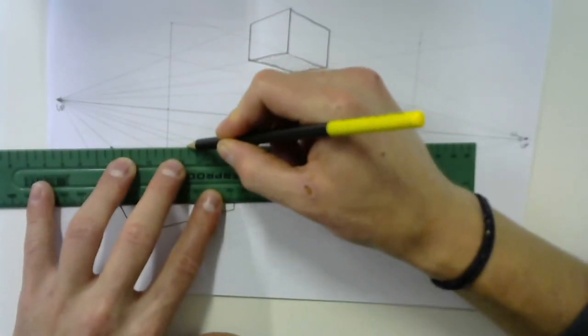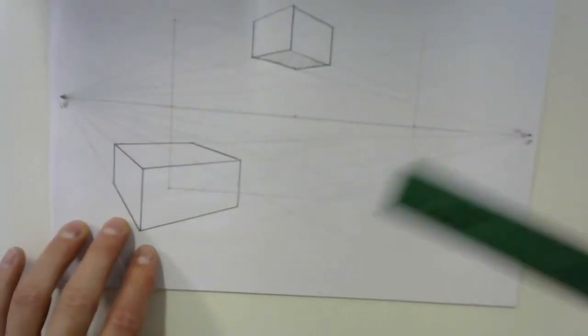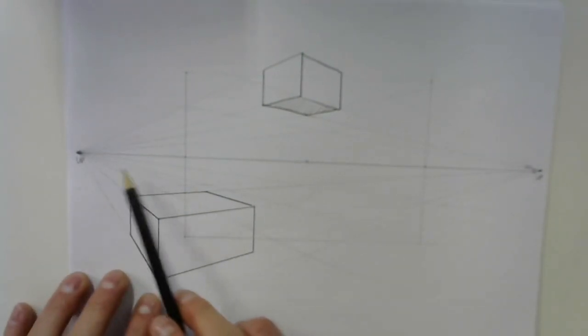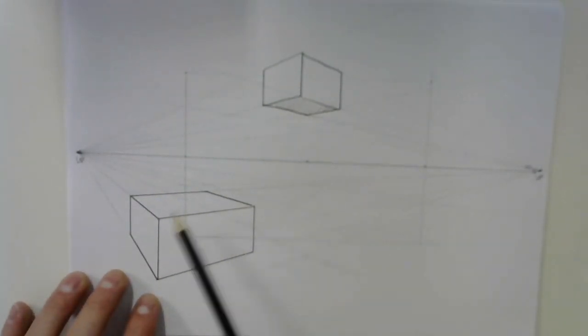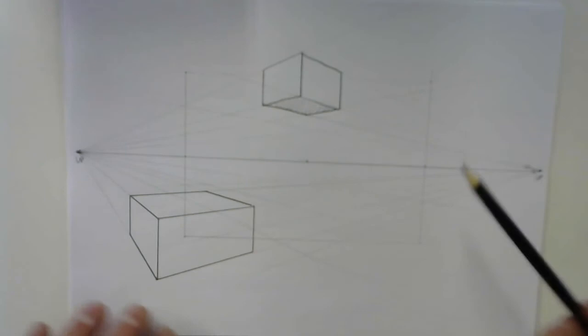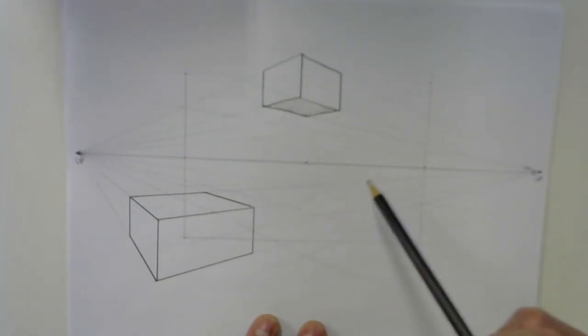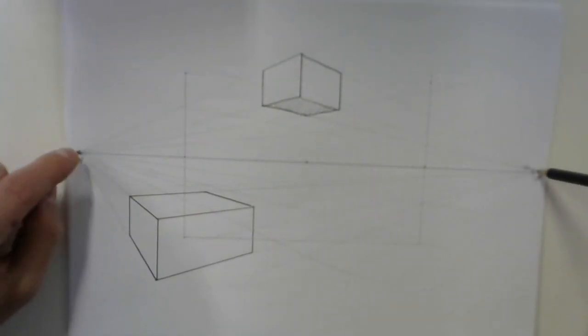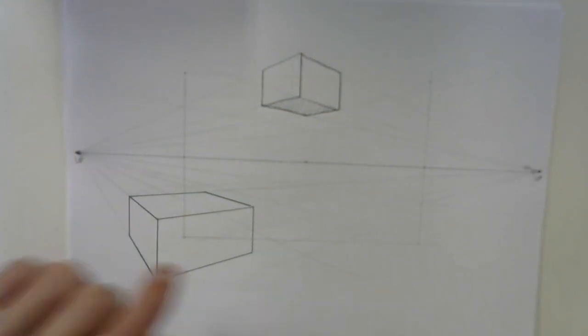There we go. Cool. You notice here's our horizon line, and we can see the bottom, and we can see the top of this. So I want you guys to just draw a few cubes in 2-point perspective with a setup like this. I'm going to give you guys some time to do that.